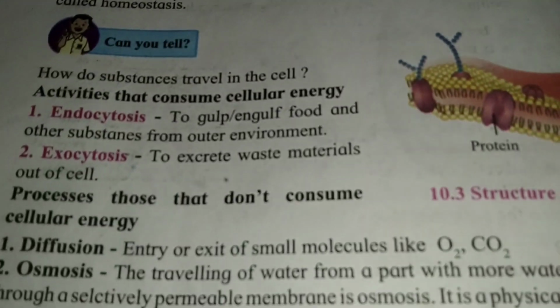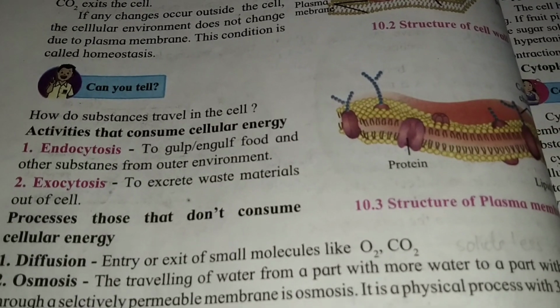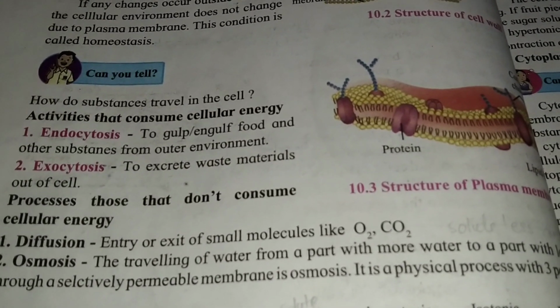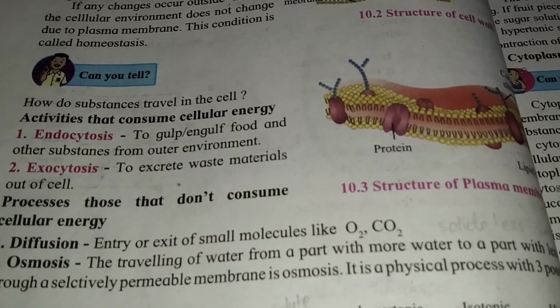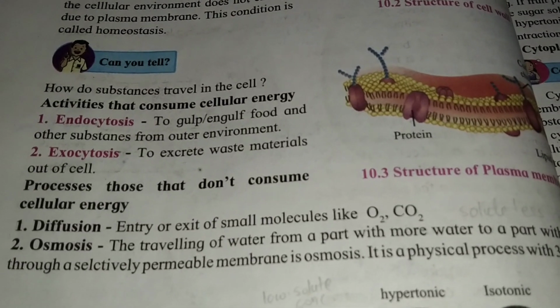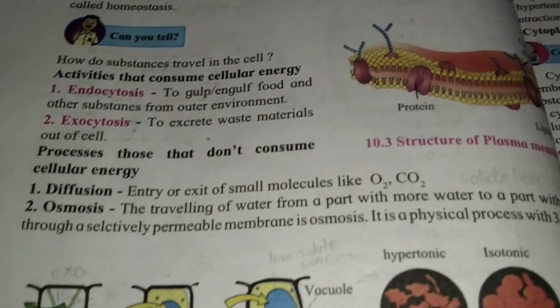Now, talking about the activities that consume cellular energy, first is endocytosis and another is exocytosis. Endocytosis is to gulp or engulf food and other substances from the outer environment, so that the cell allows other molecules to enter inside the cell. Exocytosis means to give out waste materials out of the cell.